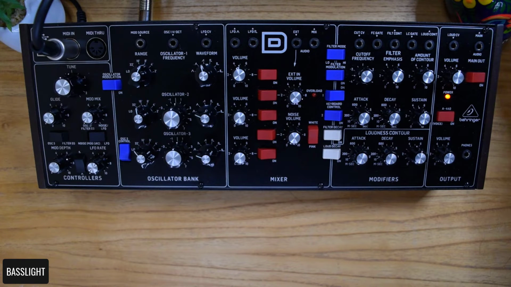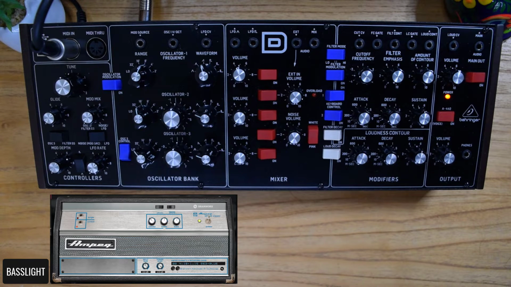I just need to add something else. So sometimes, especially when you're making a track and you're using plugins and so on, you can add whatever you want. And in this case, what I want to do is add a bass amp. I'm going to bring a plugin from Plugin Alliance, a simulation of the Ampeg SVT. It's a holy grail kind of bass amp.